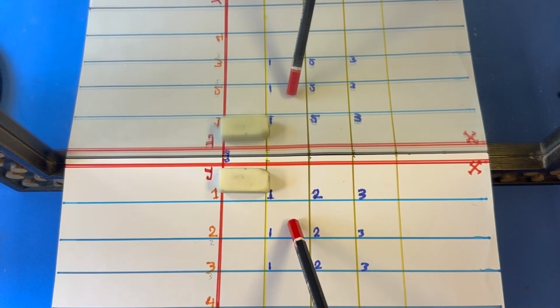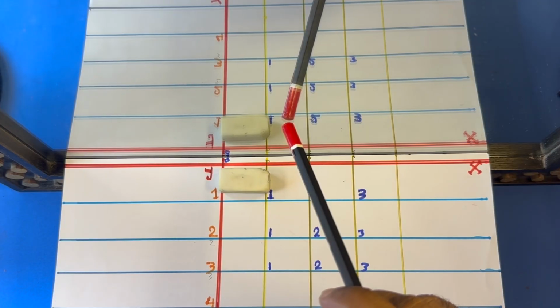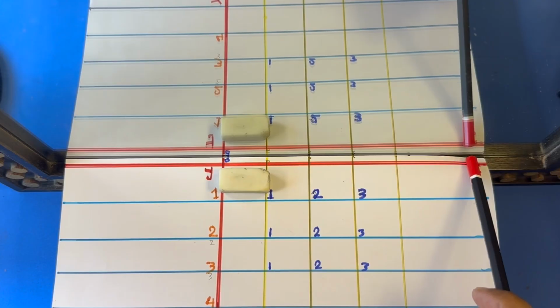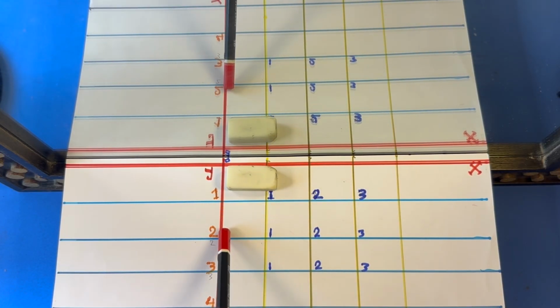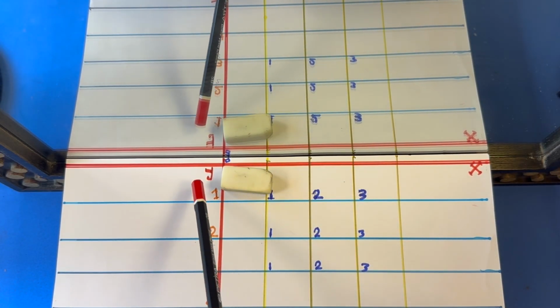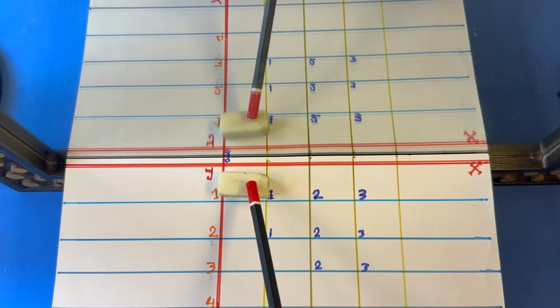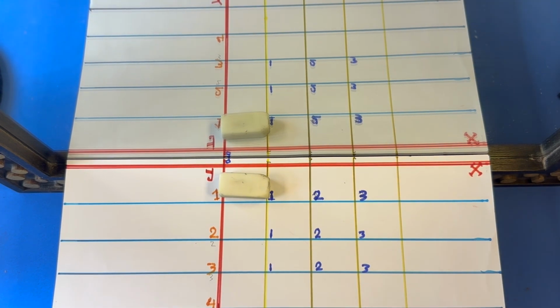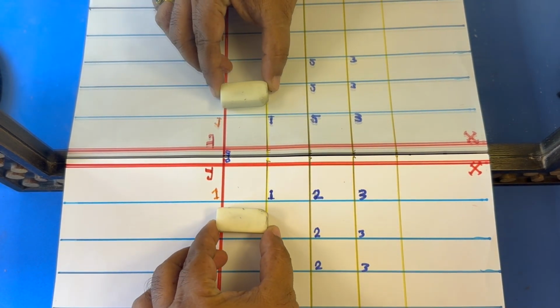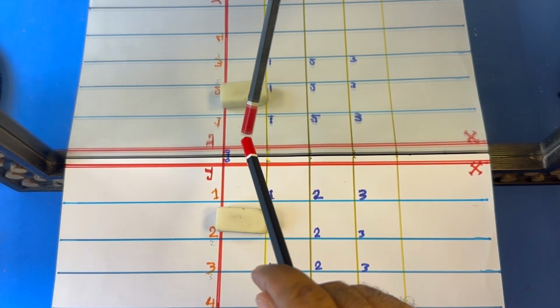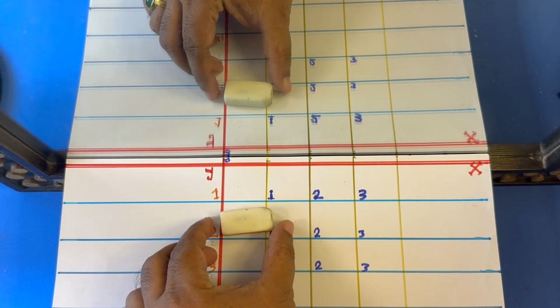It's a real image, and that one is a mirror image. It's a solid mirror. I put it over here, and it's the x-axis, it's the y-axis. Okay, and this is the object that I placed in front of the mirror. It's an eraser.